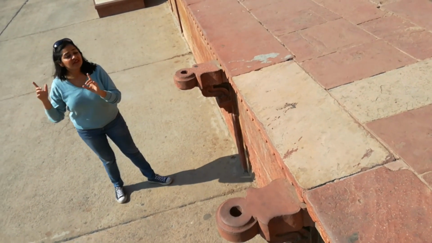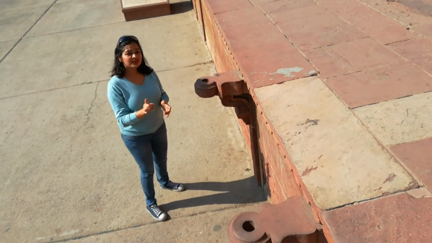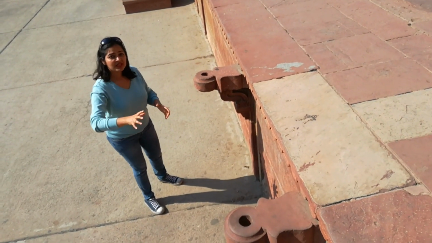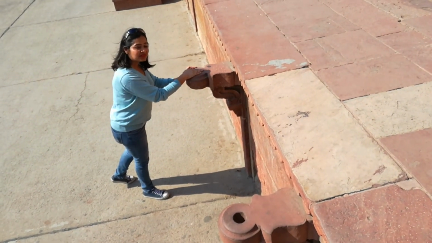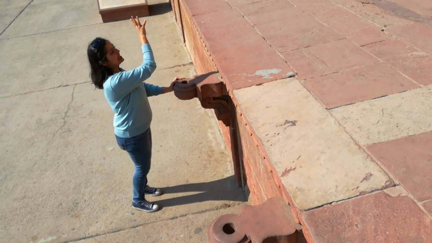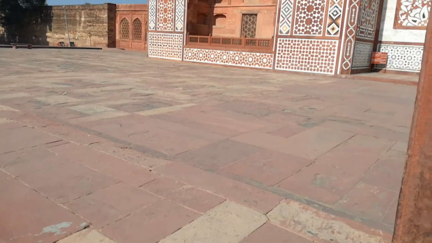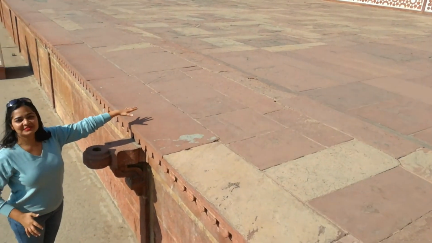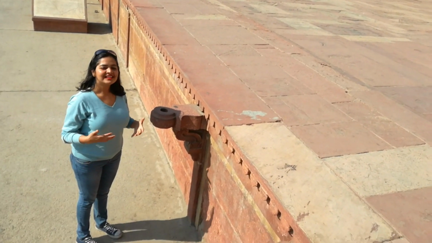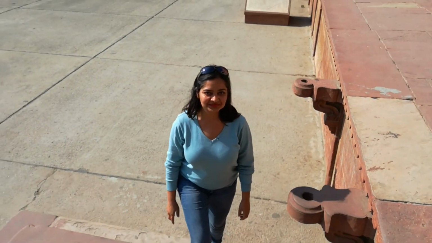This is where the elephants, remember the queens and the princesses, would travel on the elephants in the howdah. The elephant would be brought over here, tied over here, so that the queen could step down directly on this platform. She would obviously not jump down from the howdah, rather she would step down directly on this platform. Practical, genius, and very queenly, right?